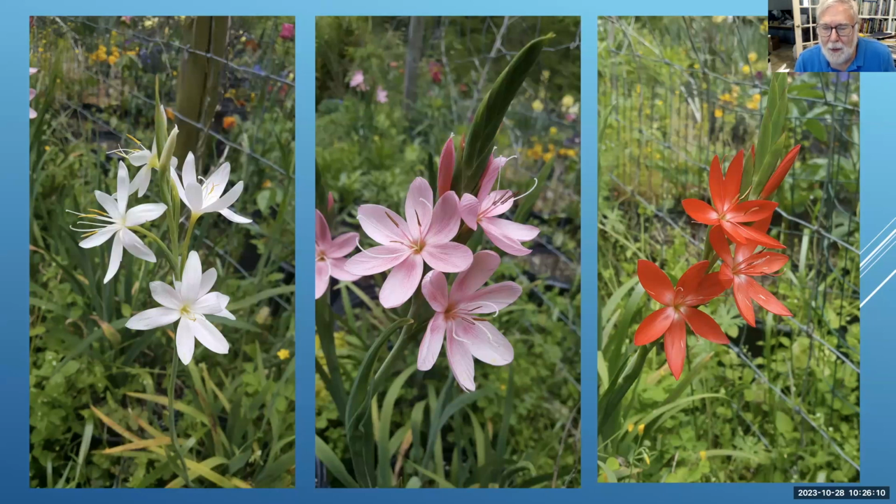So it was a really neat plant. And nowhere in the literature does anybody say anything about them blooming in the spring or winter. It's all a matter of, this is a late fall blooming plant that you dig up and have it bloom inside for Christmas.